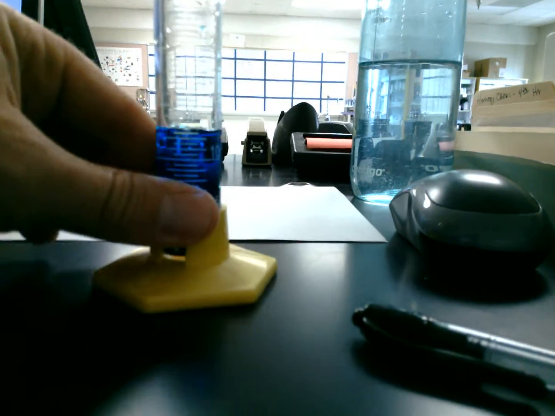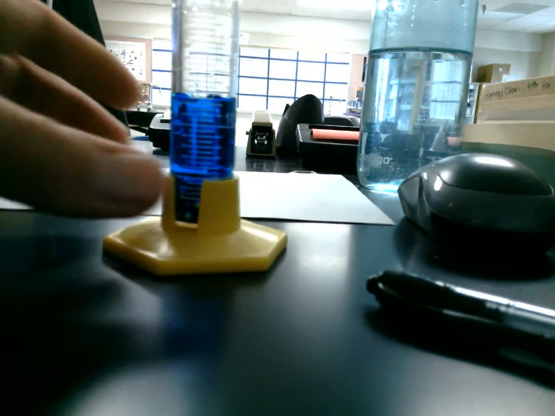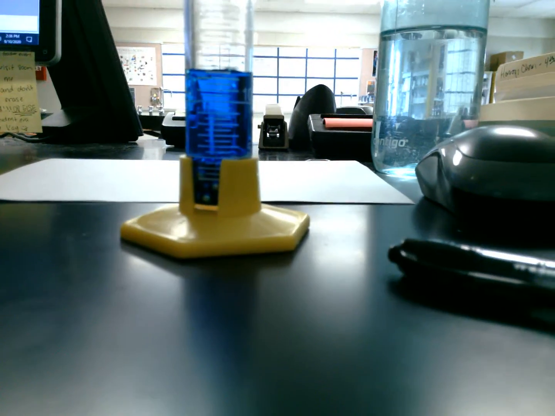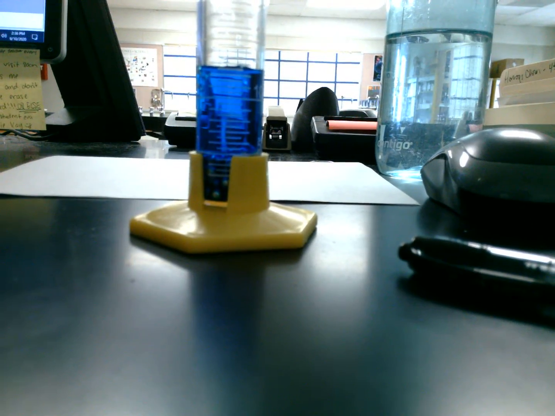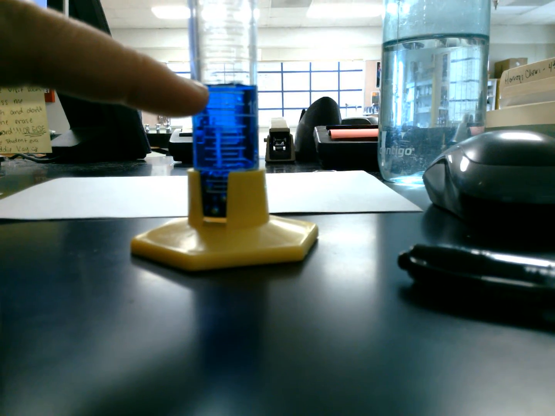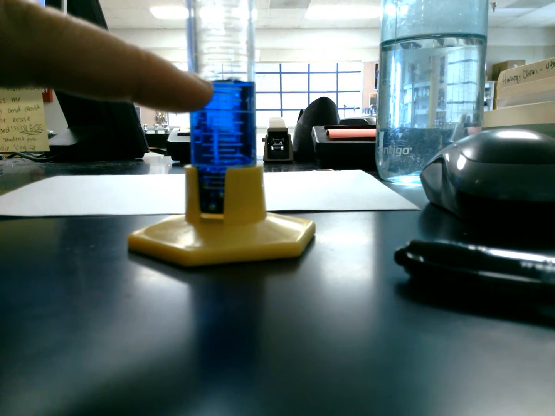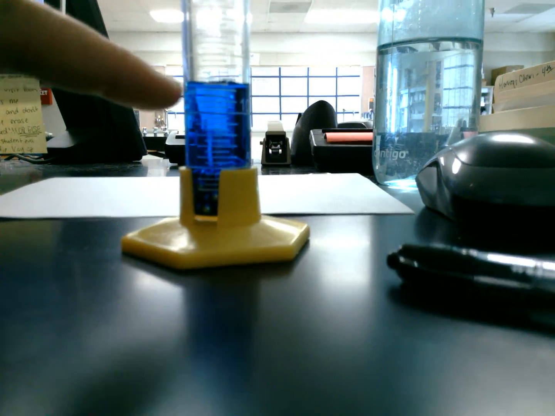I'm going to try to get some of the air bubbles out. Okay. I'm not sure if you can see, but I'm getting approximately, let's see, we've got 10, 11, 12, just about 13 cubic centimeters.